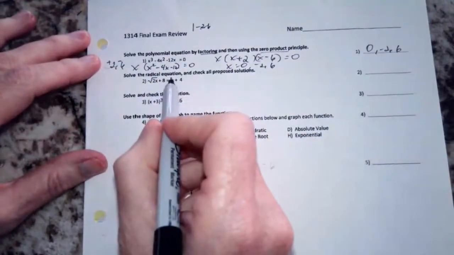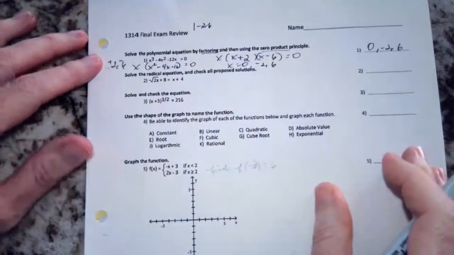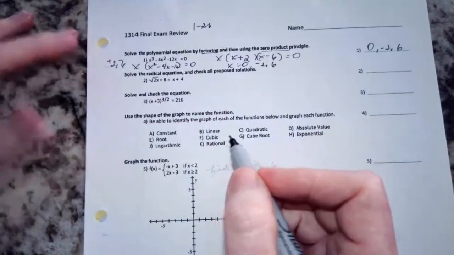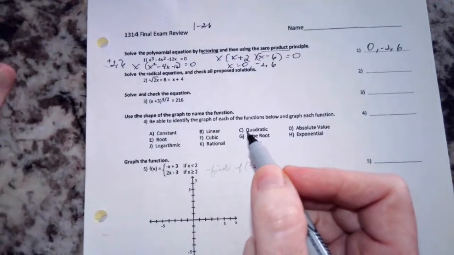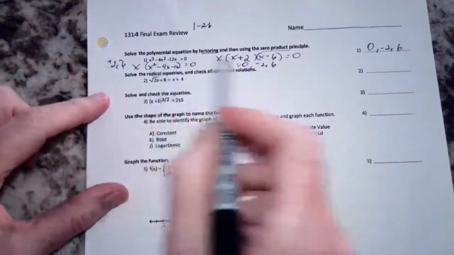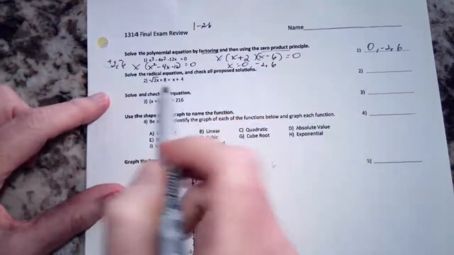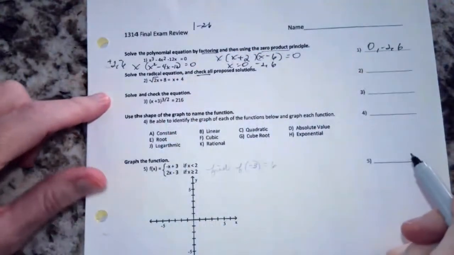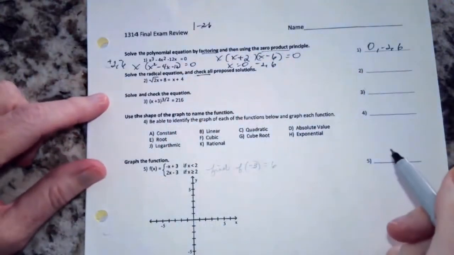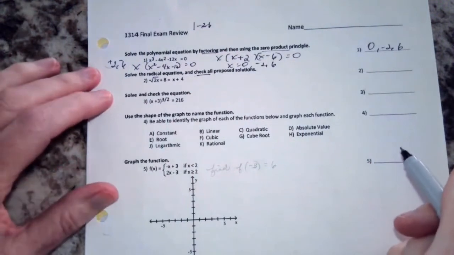Okay, solve the radical equation and then check all proposed solutions. When I go through and look at your scratch, and I will, and we'll talk about that as we go, when I look at your scratch, I expect to see work here. I expect to see work here. I will not count off if I don't see a check. I'm just not going to count off if I don't see a check on it.